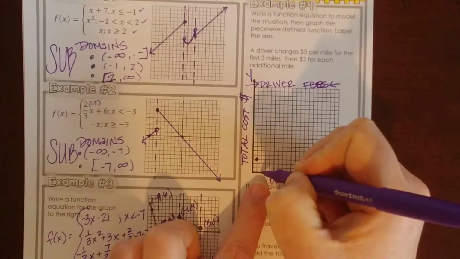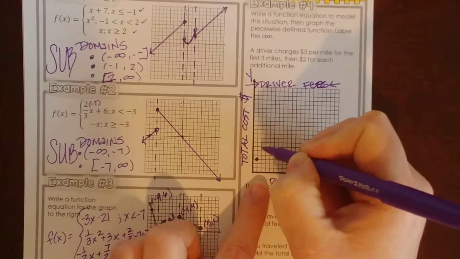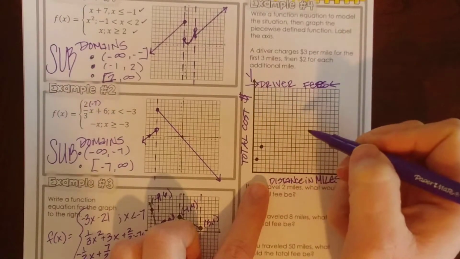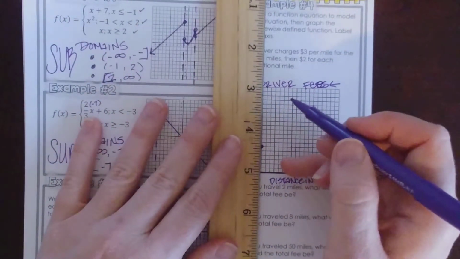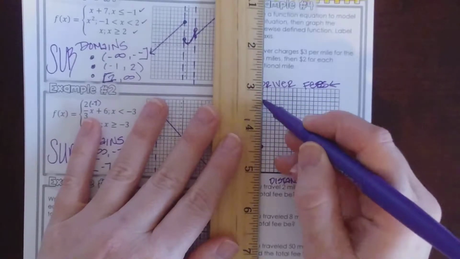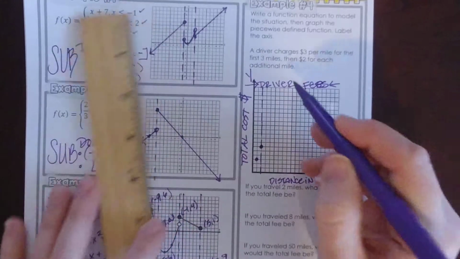After 2 miles, he charges 3 additional dollars. Okay, so there's my fence because it changes after 2 miles.